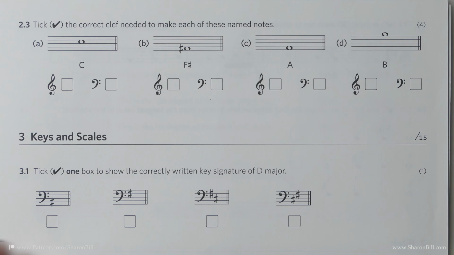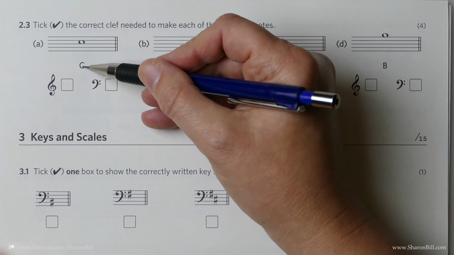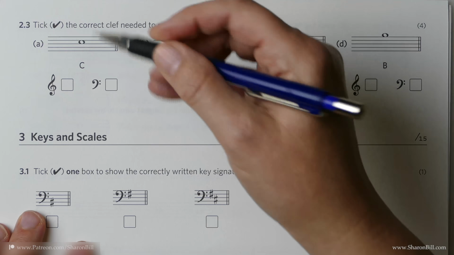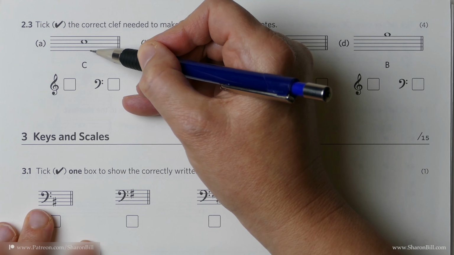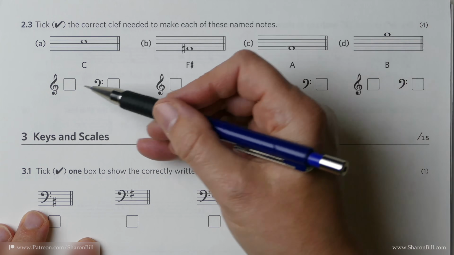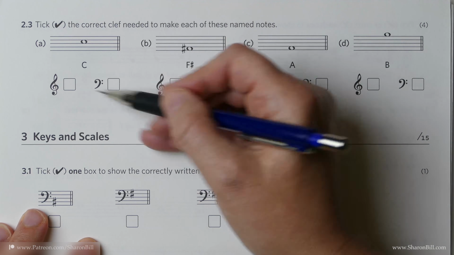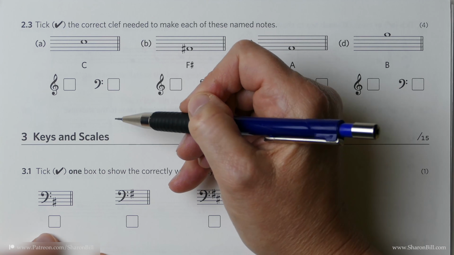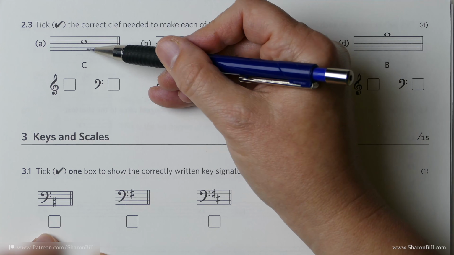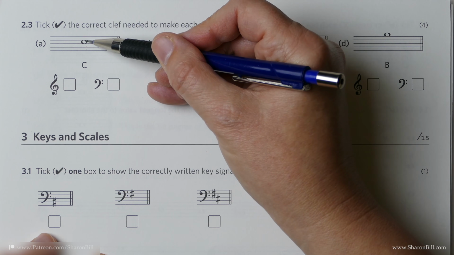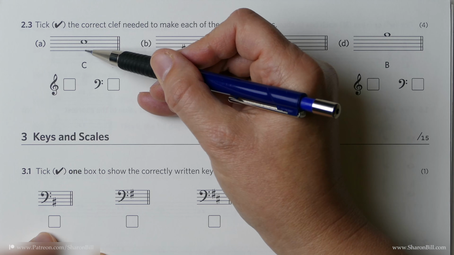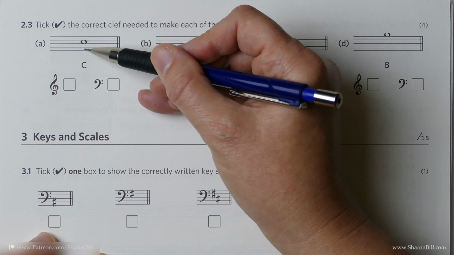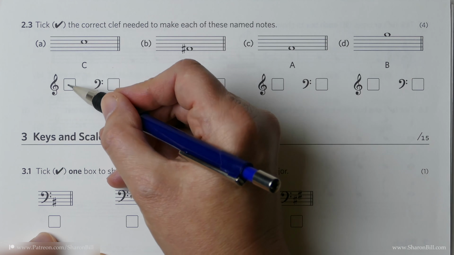Now we need to make these notes correct by adding the correct clef, because of course if it was in a different clef, it would be a completely different note. So rather than just drawing it in, we just need to tick the appropriate box. So if this was the bass clef, it would be all cows eat. So that won't work. We need to have the treble clef, which would be F-A-C-E. The space is spelled face, therefore that would be C.